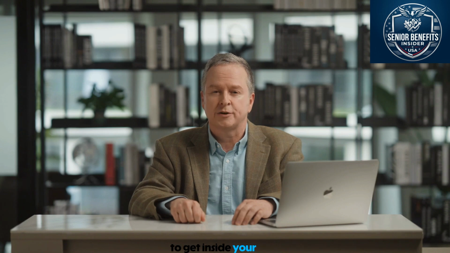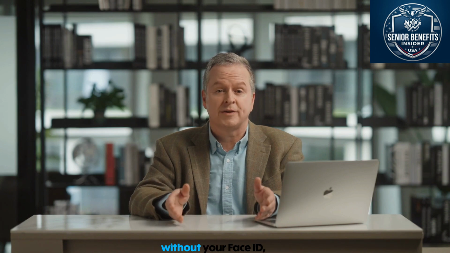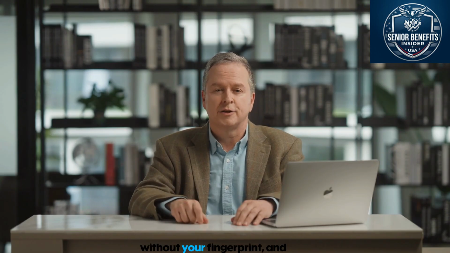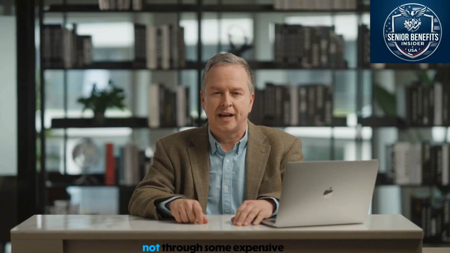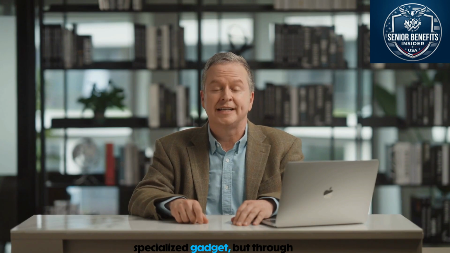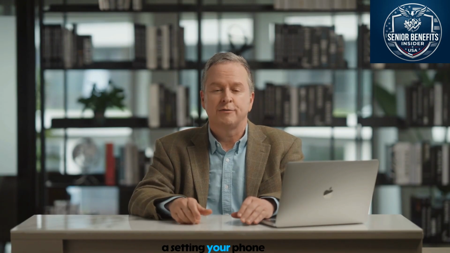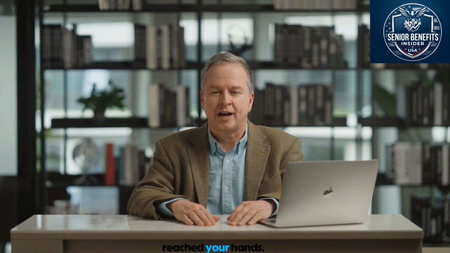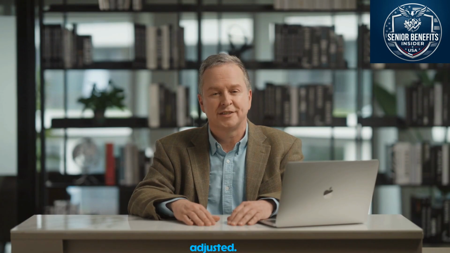use to get inside your phone without your password, without your Face ID, without your fingerprint, and without a warrant under certain conditions. Not through hacking software, not through some expensive specialized gadget, but through a setting your phone manufacturer quietly switched on before the device ever reached your hands. A setting you have almost definitely never once adjusted.